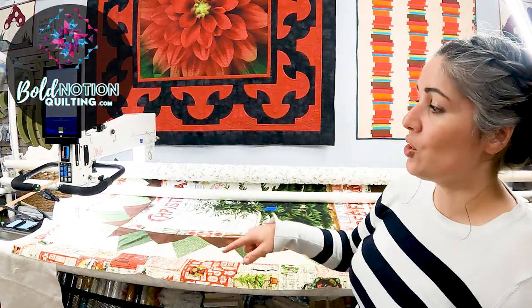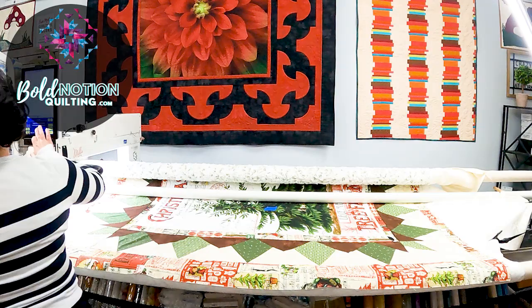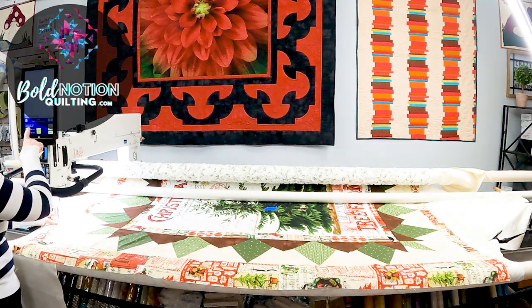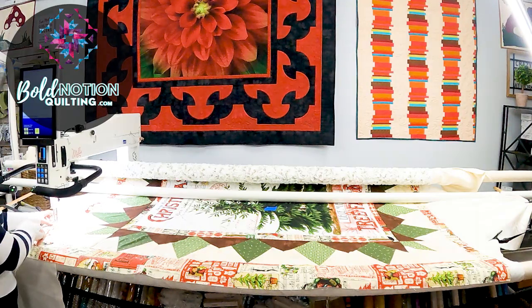Once it gets to the start position, it's going to remind you to turn off the stitch regulator if you turned it on to baste. So I'm going to go ahead and hit continue. Pull up my bobbin thread and then hit start to stitch. Now it's quilting the next section.